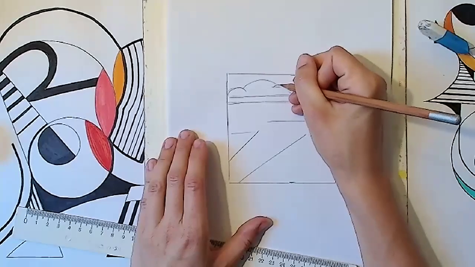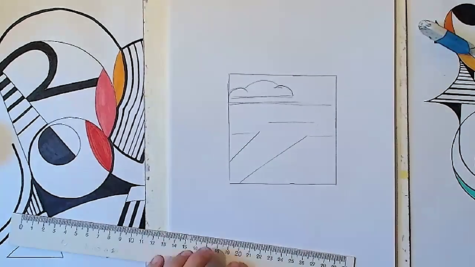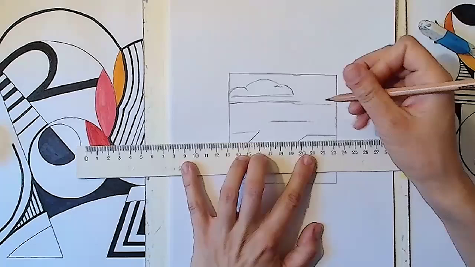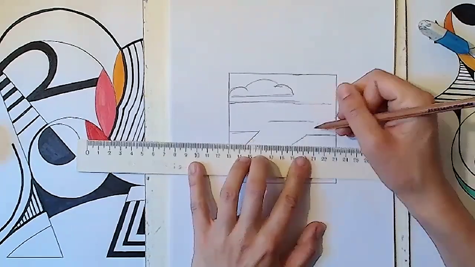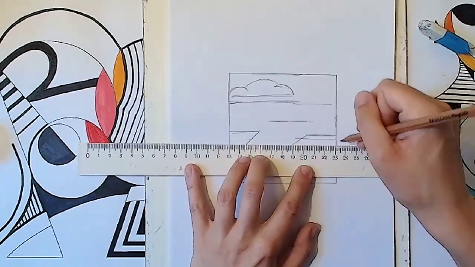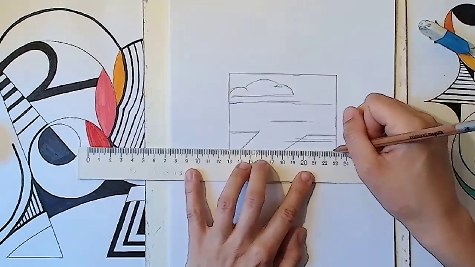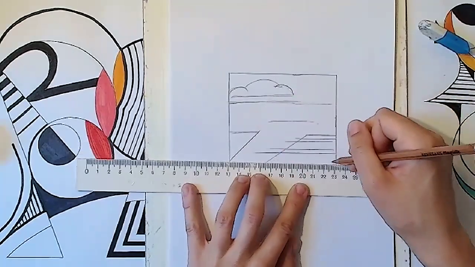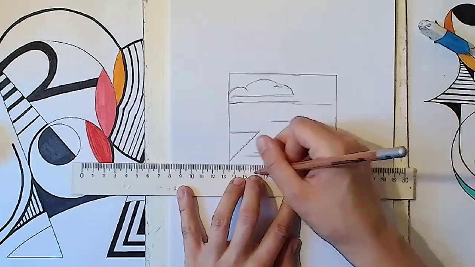And then we can also use rhythm, so we can use lines to create the effect of speed. So I can put lines, which are always fast.